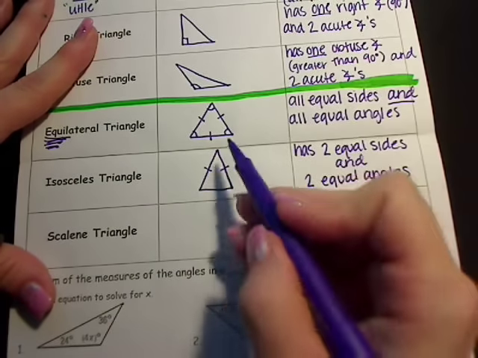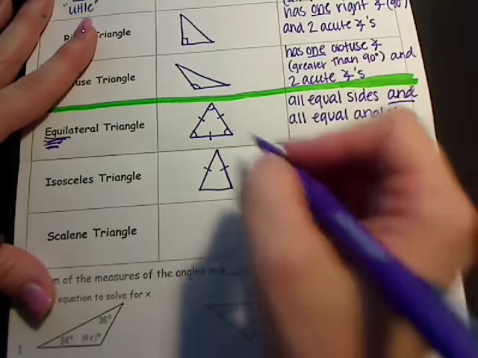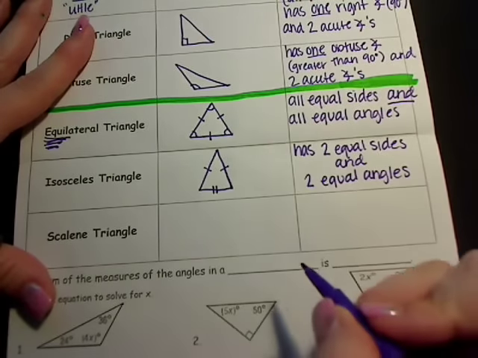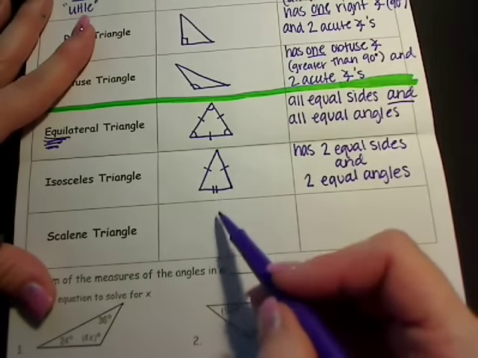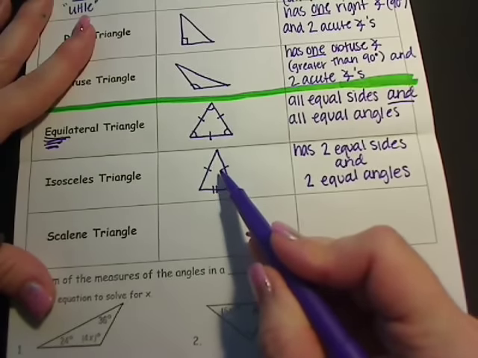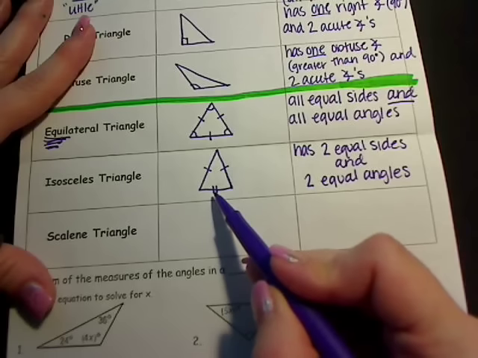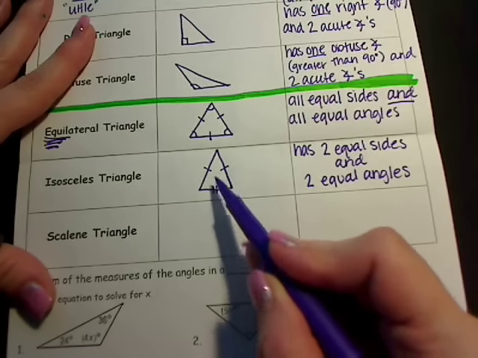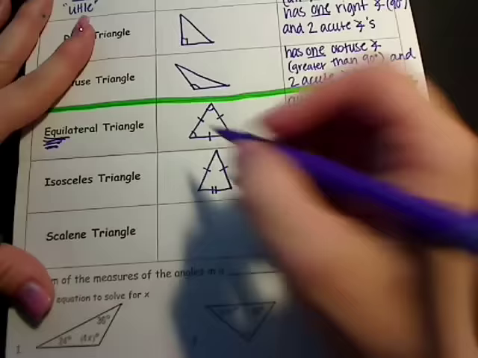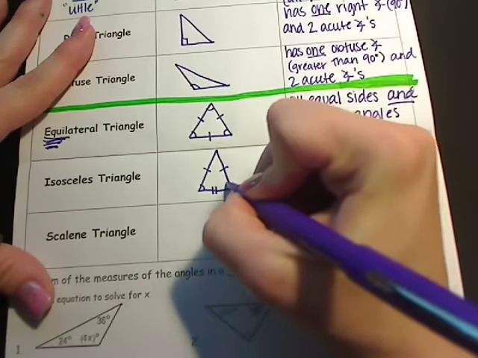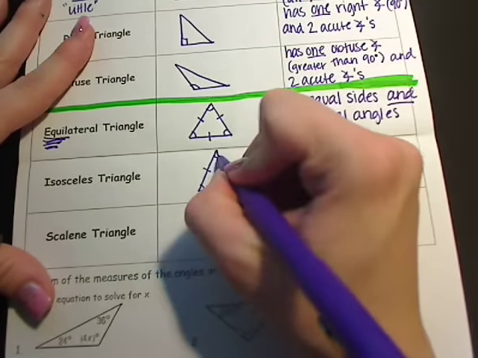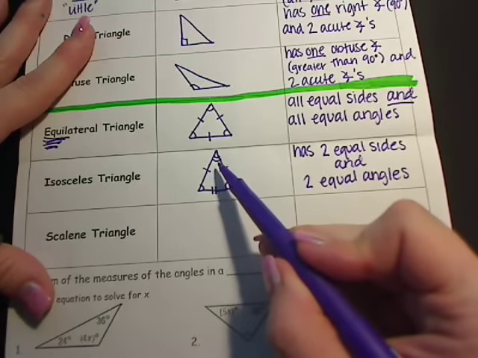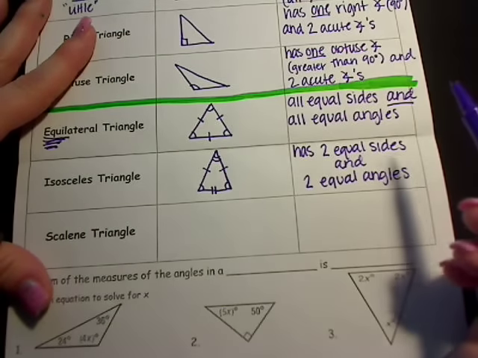These sides are the same, so I'll give them both one tick mark. This side is a different length, so it gets 2 to show that it's different than these two. These have one tick mark, so they are the same. This one has 2, so it's a different length than those two. These angles are the same because they both have one arc. This angle would be different because it has 2 arcs.